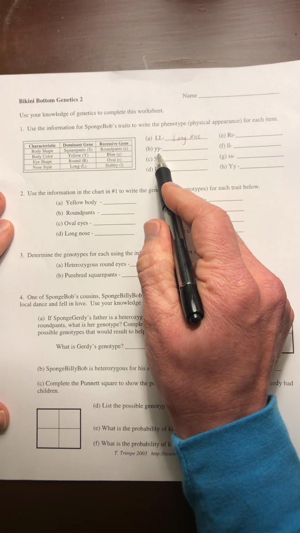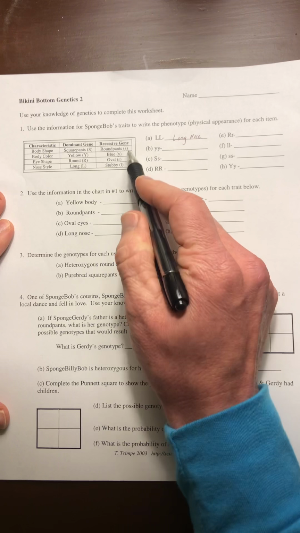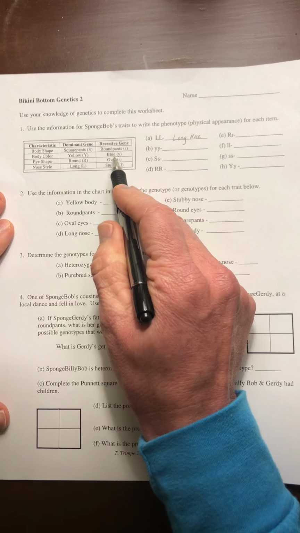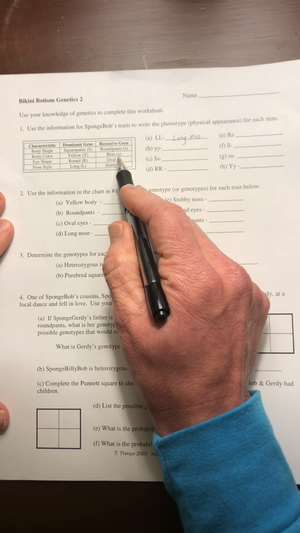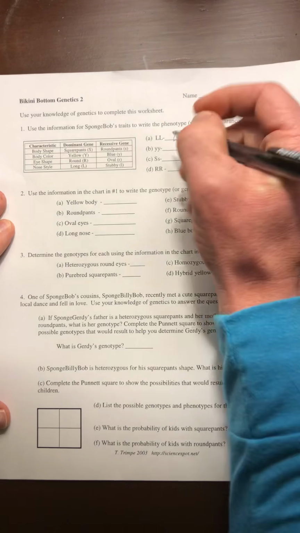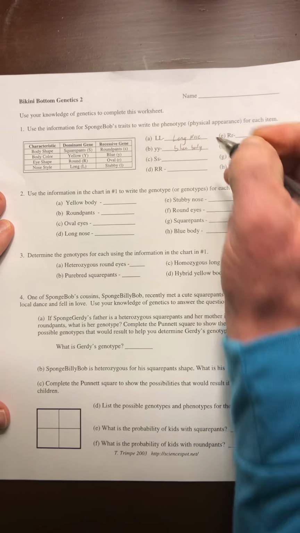Lowercase y, lowercase y. So this is homozygous recessive or purebred recessive. So look over in the table, you can see yellow is dominant over blue, but since this is homozygous recessive, lowercase, lowercase, it becomes a blue body.